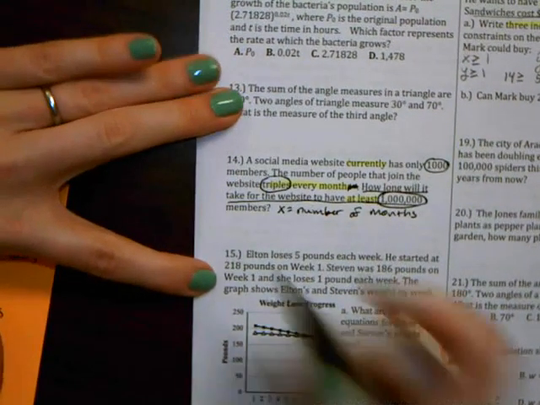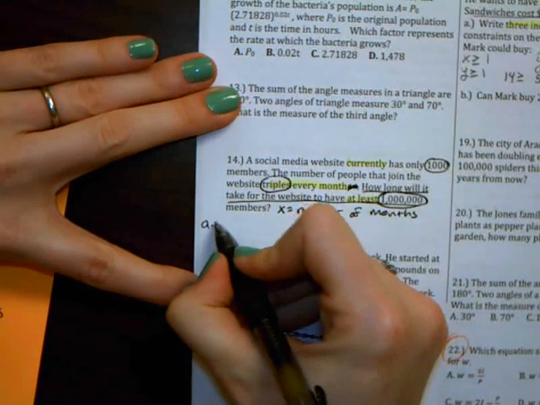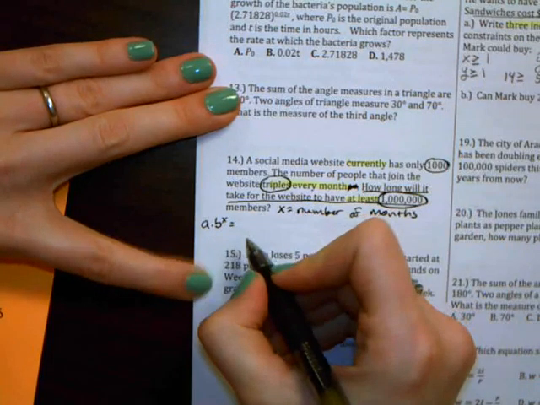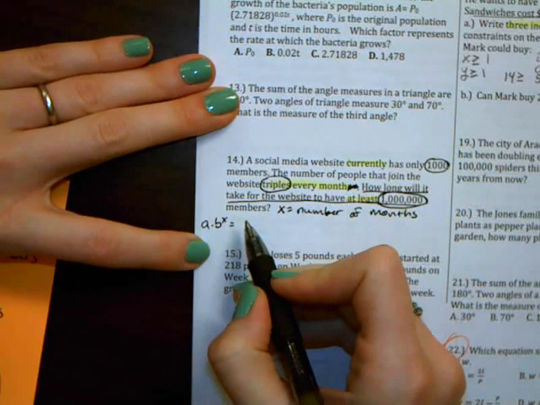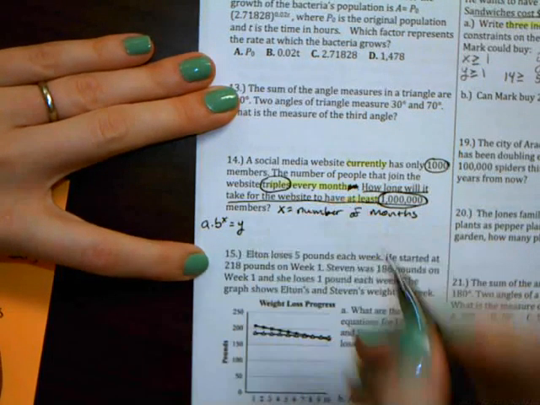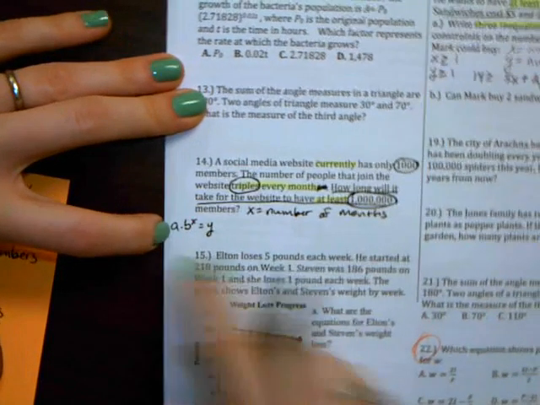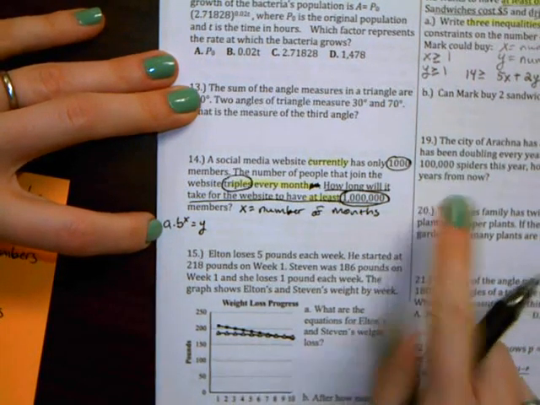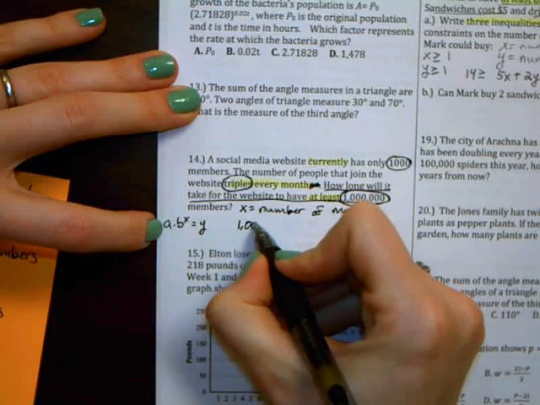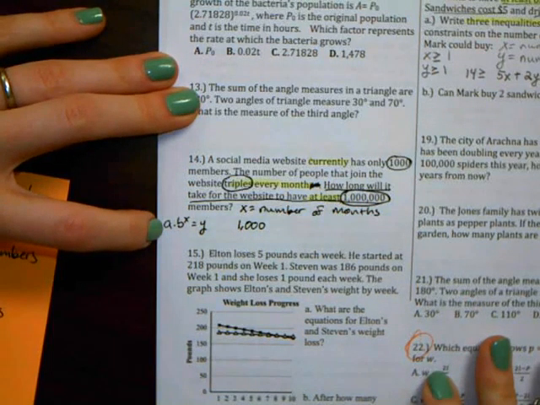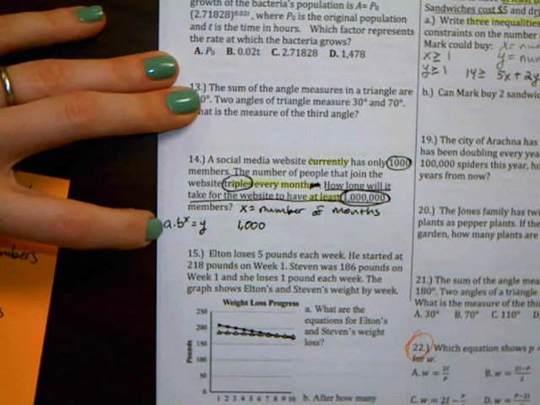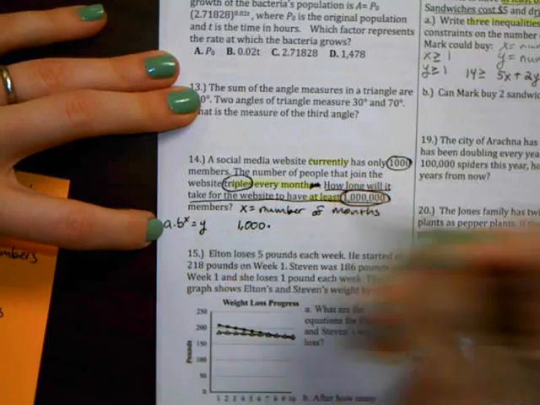Right? I know it's been a while, but if you'll think back to exponential equations, they're always in this format: a times b to the x equals your output, equals your y. A is your starting value. We have a starting value here. That's 1,000. So my current number of members is my starting number of members, and that's 1,000.